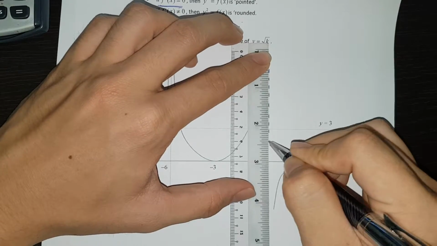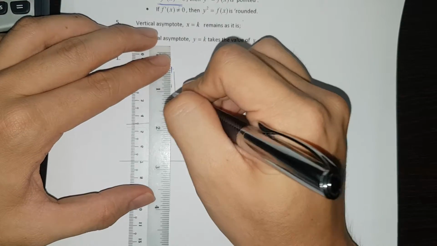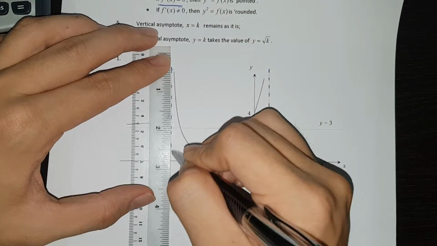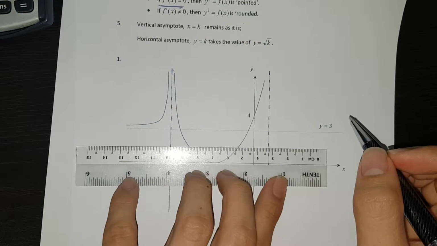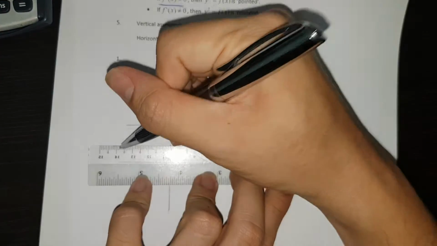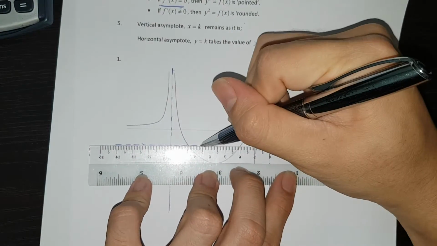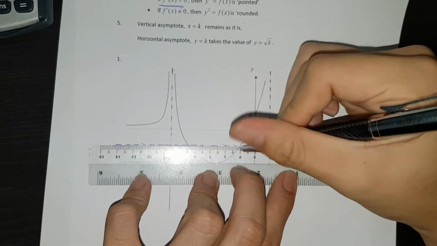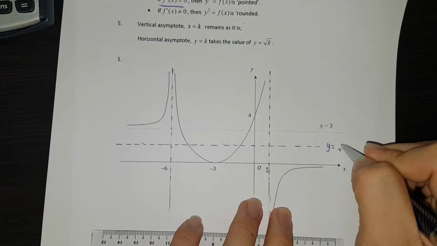This vertical asymptote remains as it is, this as well. Then what happens is this y equals 3 will be square rooted and it will be smaller than 3. It will be something like that. So we get a horizontal asymptote over here, which will be y equals root 3.